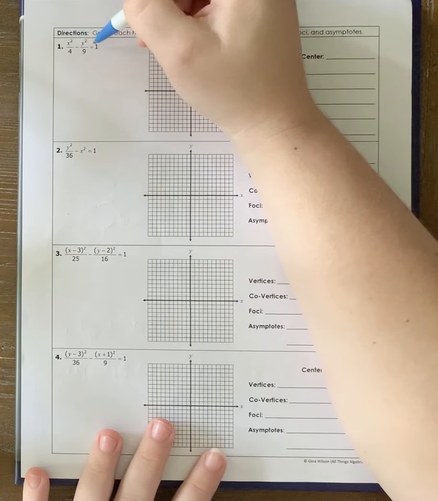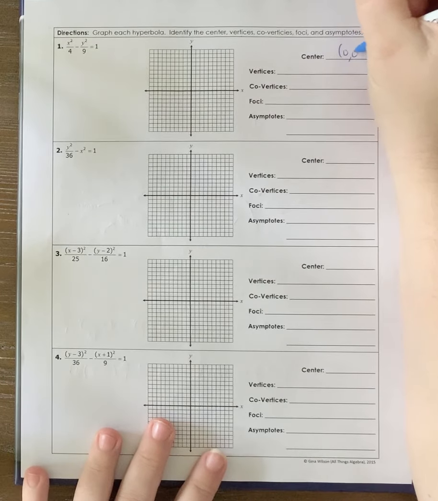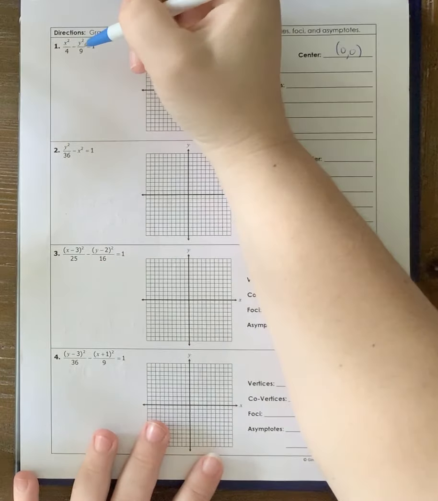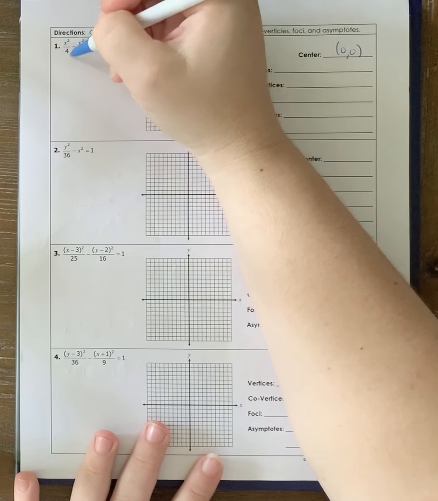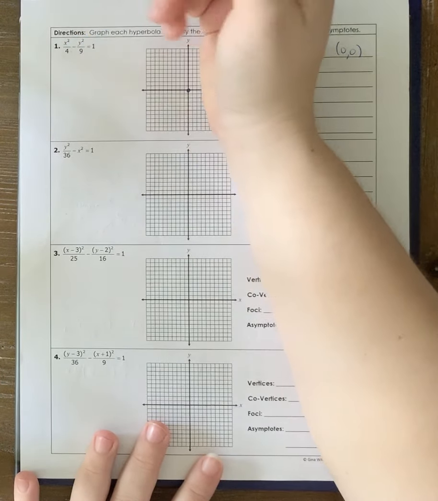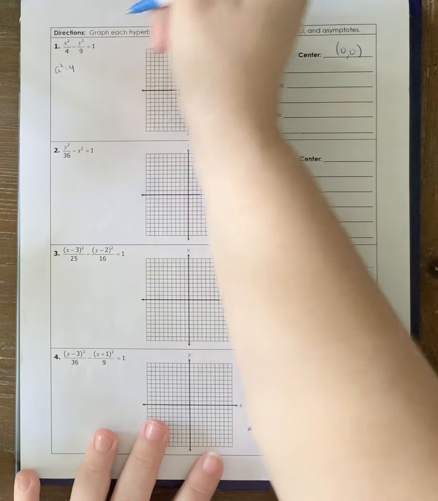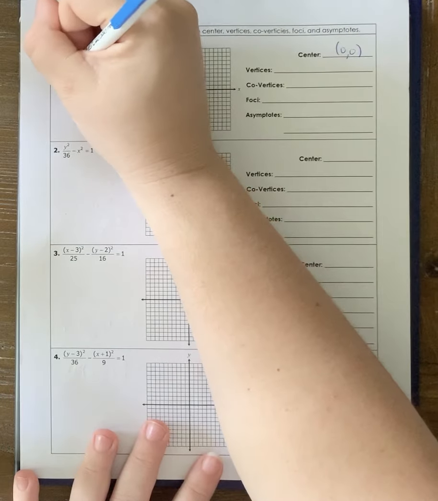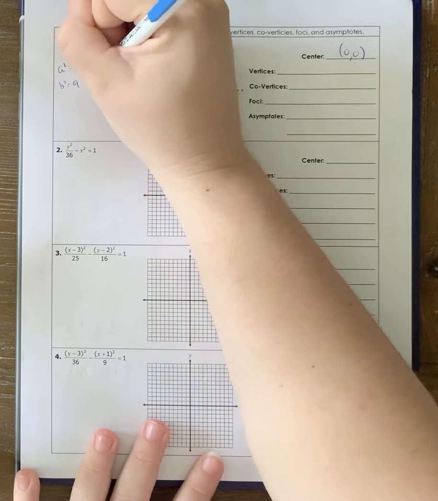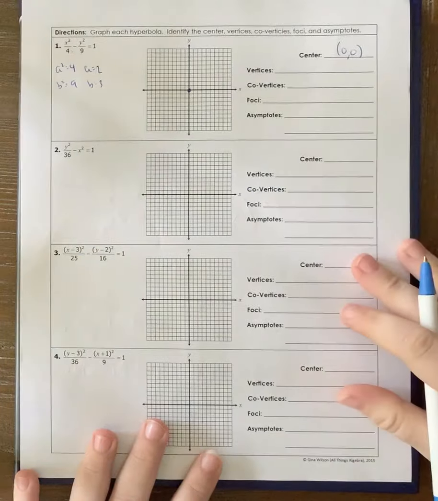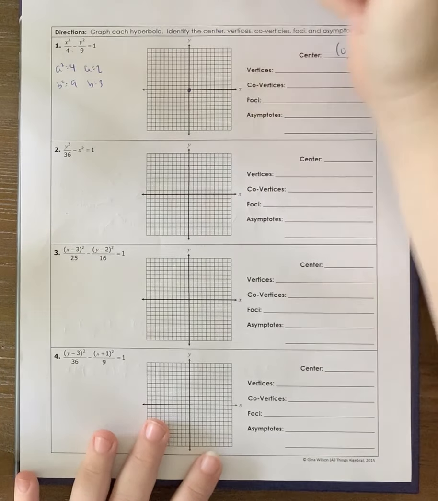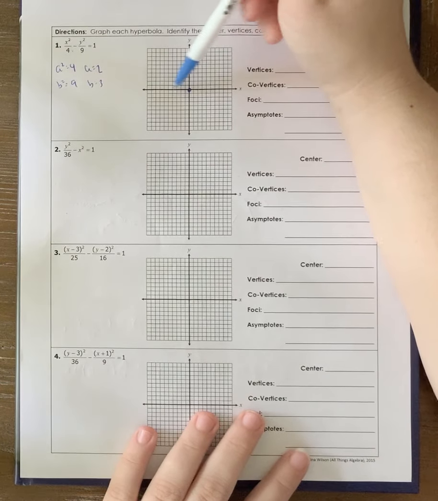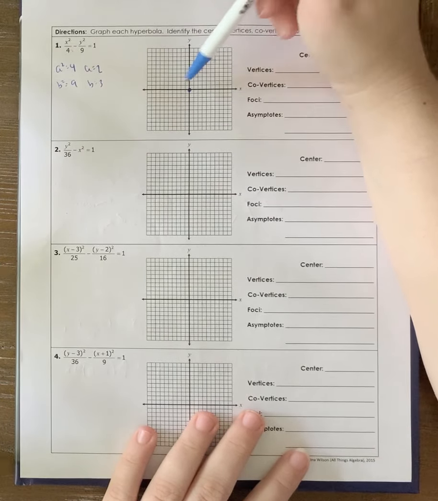Our center here is going to be 0, 0 because there's not a point there, or there's not any numbers there. So it's going to be 0, 0. Okay, our a squared on this one is always going to be the first denominator. So our a squared is 4, which means our a is going to be 2. Our b squared is 9, which means that our b is going to be 3. Okay, so since our x came first, this is going to be horizontal. So it's going to be in this direction right here.